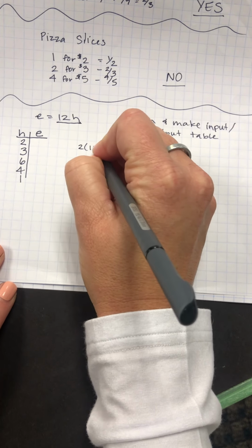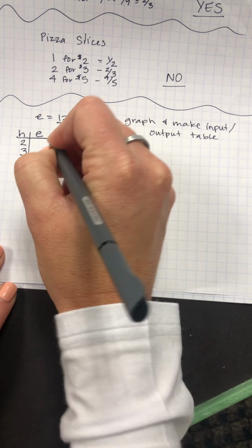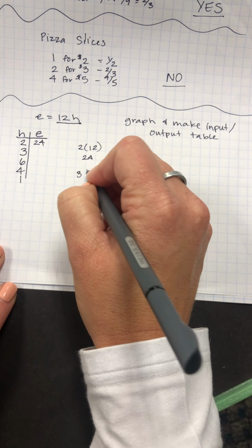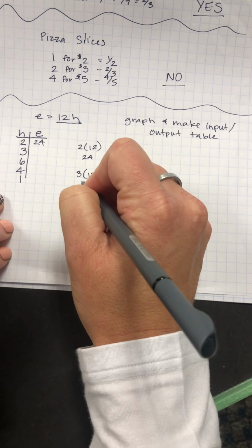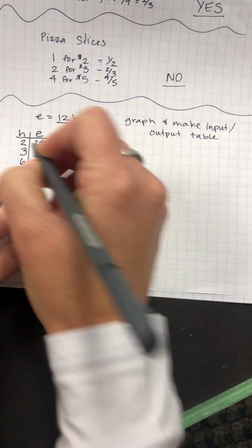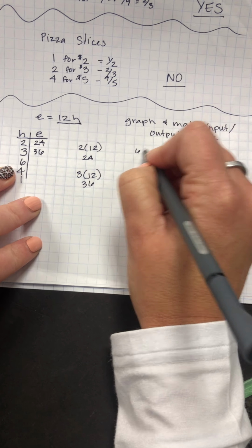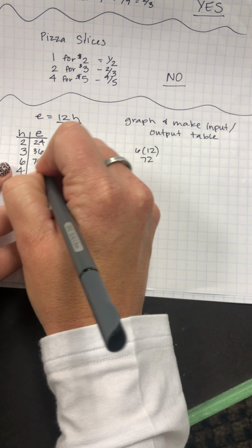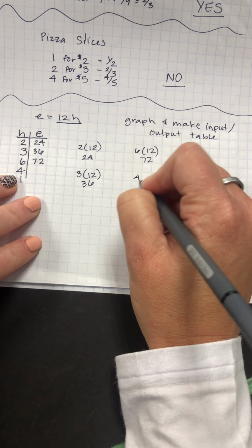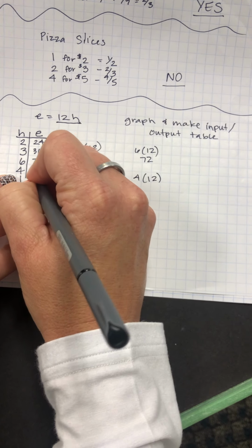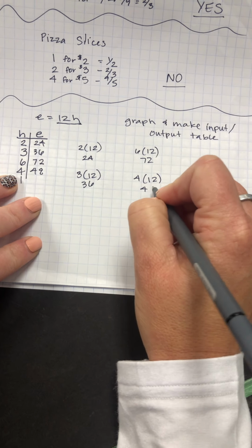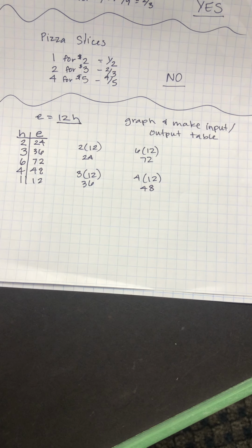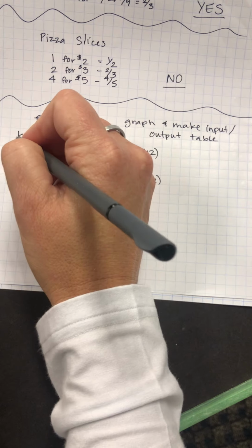So 2 times 12 is my first one, which is 24. Then I have 3 times 12, 36. 6 times 12, 72. 4 times 12, 48. And then 1 times 12. Okay, so now I've got my table. Table is done. Input, output.